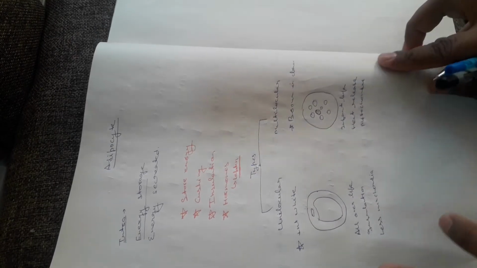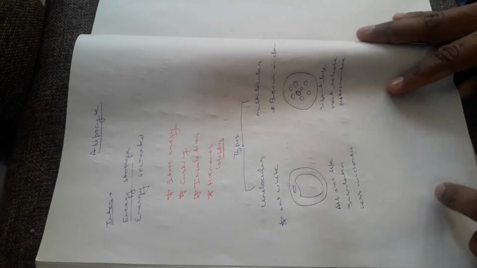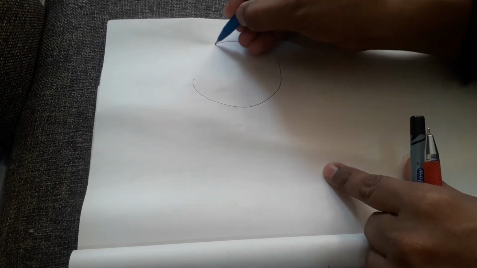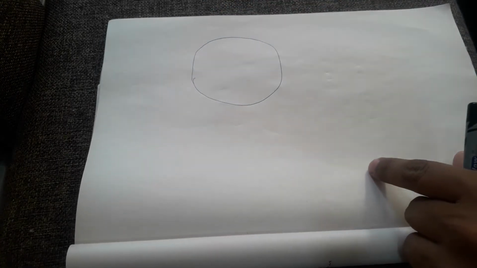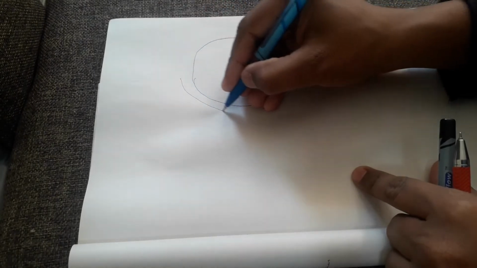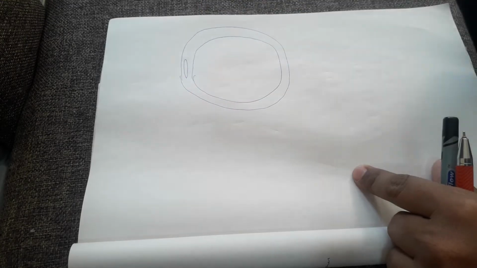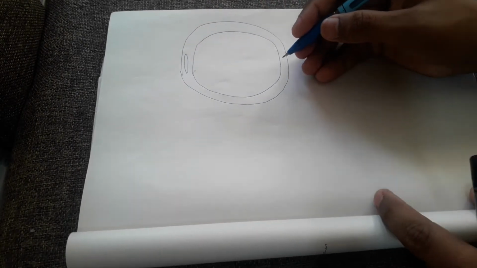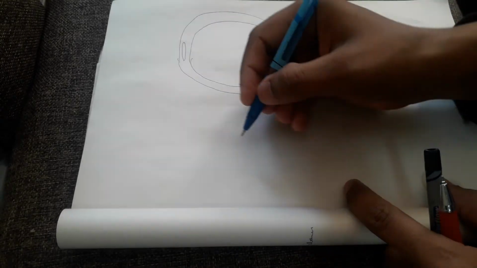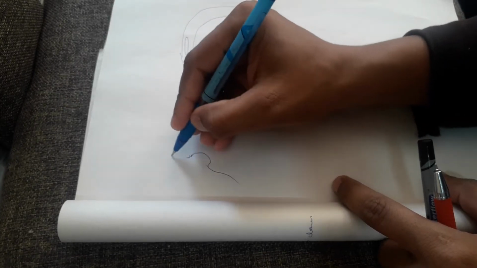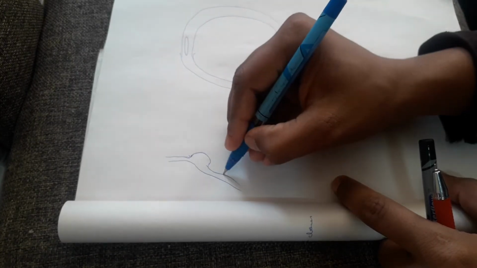Now we will talk about how adipocyte stores energy. So let's see here. This is adipocyte, and it is unilocular. This is the adipose tissue, and we get fats from the small intestine.